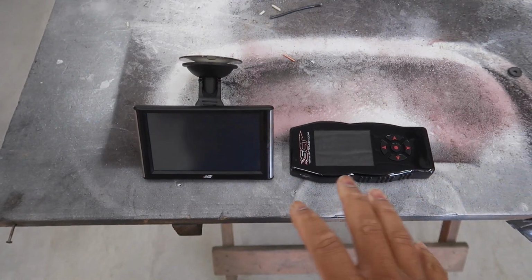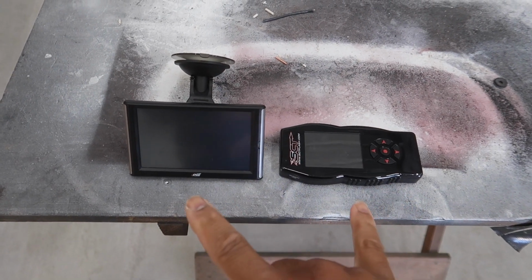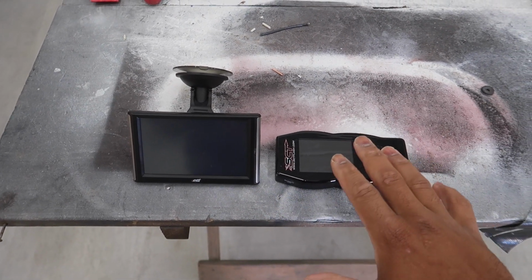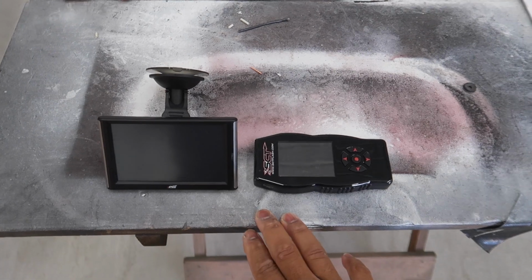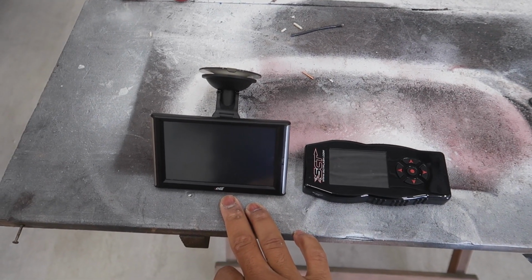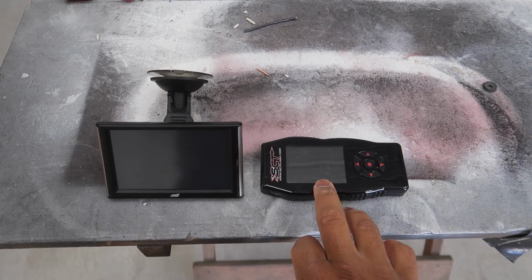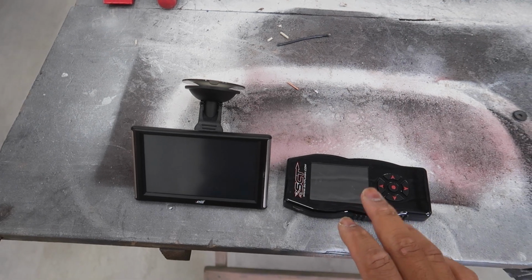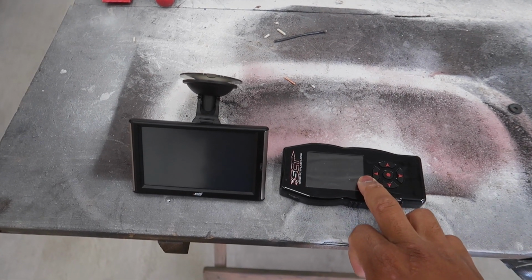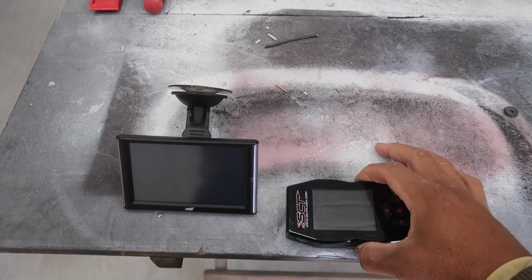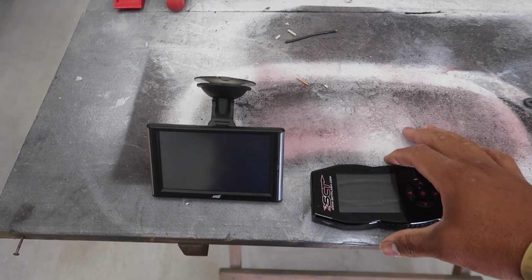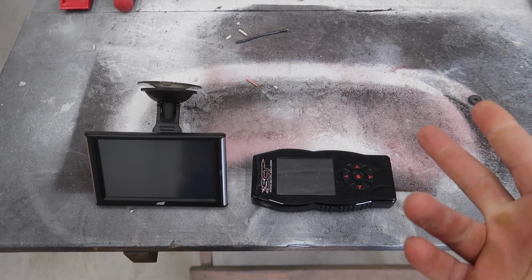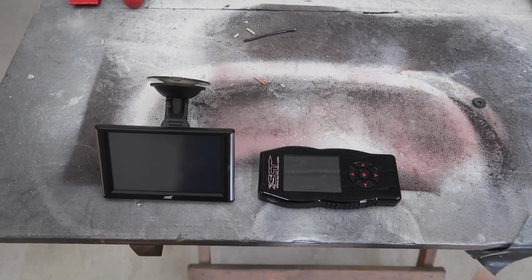All right, so we're gonna start off right here. I have two of the most popular tuners or programmers on the market, at least for the 6.0, should I say. I have the Edge CTS2 Pro and the SCT X4. Tons of businesses use the SCT X4 because it's affordable, and it does everything you really need it to do when it comes to deleting your vehicle, tuning it, and monitoring, things like that.